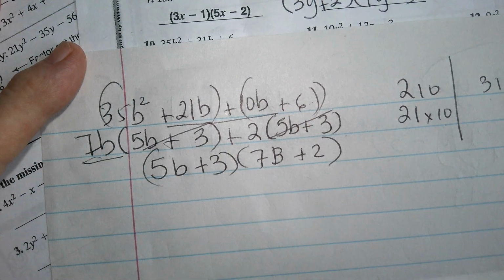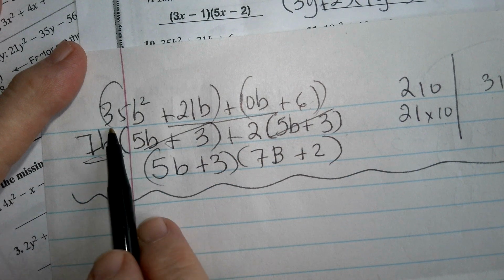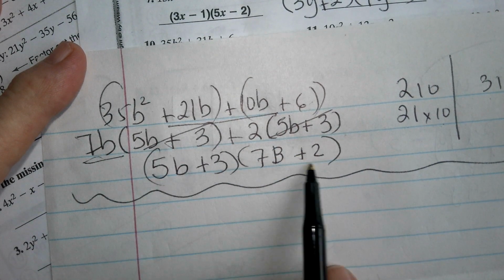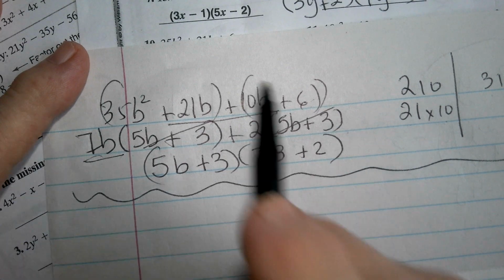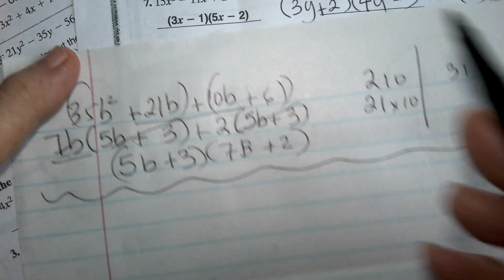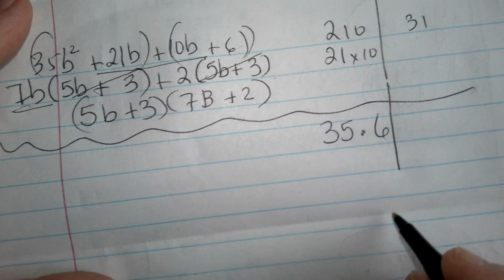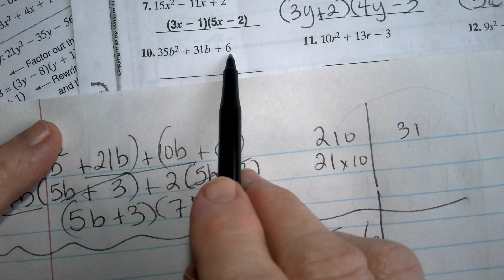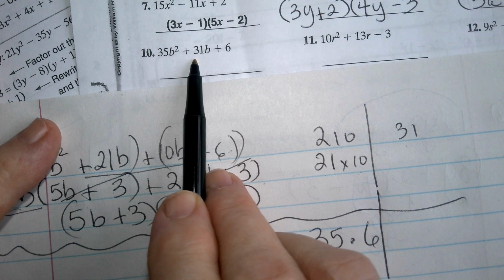Okay. So I'm going to do it again, but we're going to see if we can do it a little shorter, because this does work. The problem is when you have a negative in the middle, it's going to be awful. So again, I'm going to take the 35 times the 6, and I'm going to put it right here. And then the middle number has to sum to 31.